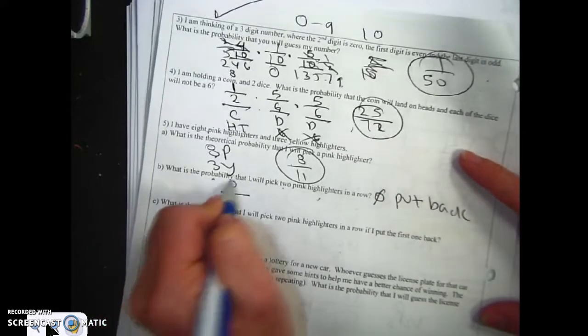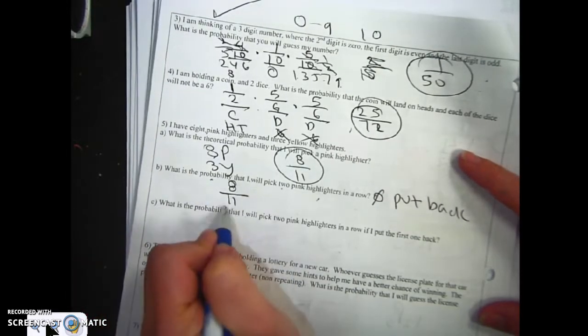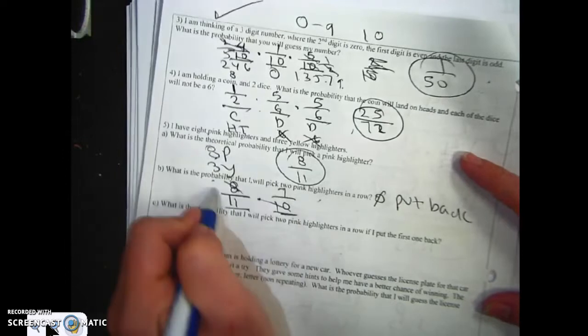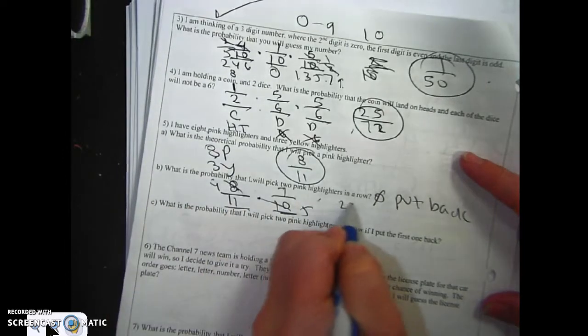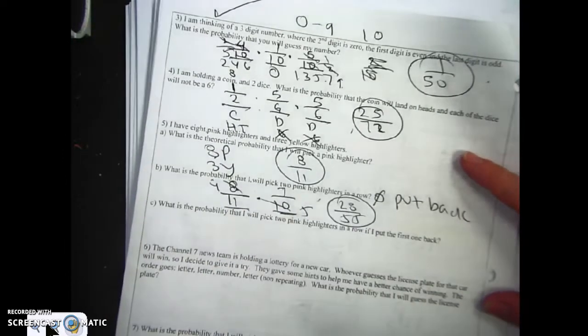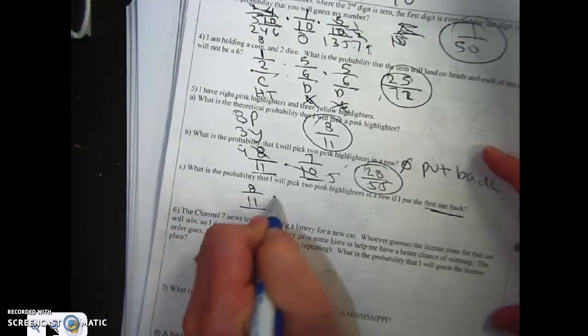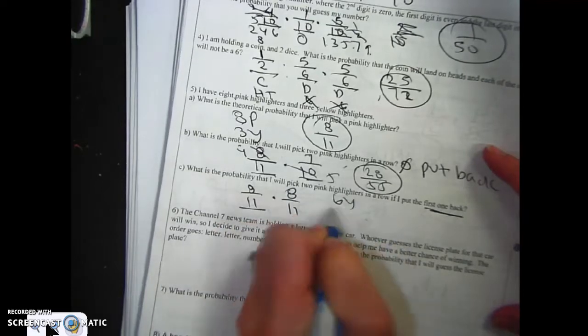So the first would be 8 over 11. The second one is now I picked a pink, so now I only have 7 left out of 10. 4 over 5, 28 over 55. This one I'm actually putting it back, so it's independent. What happens here doesn't matter because it's like it never happened.